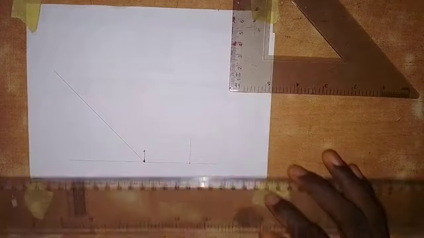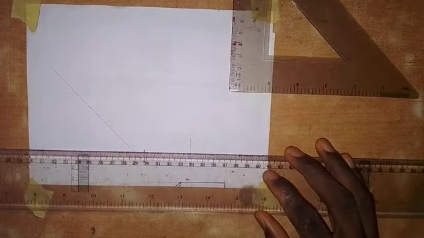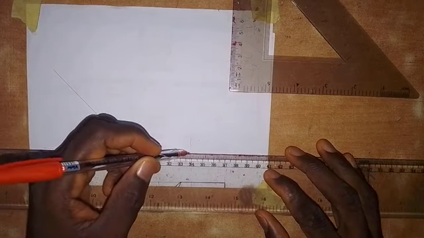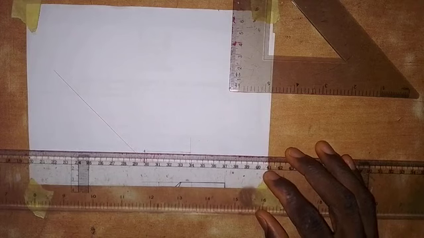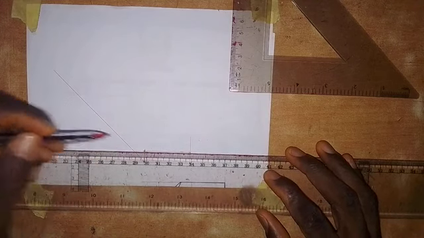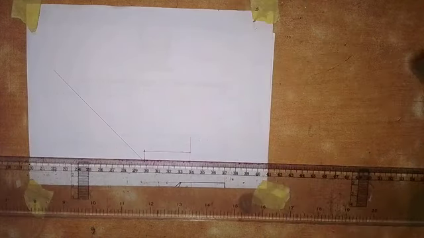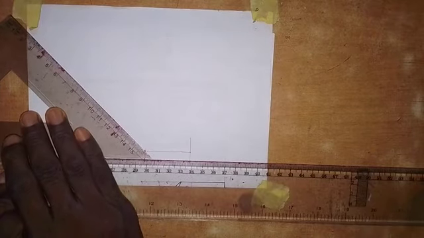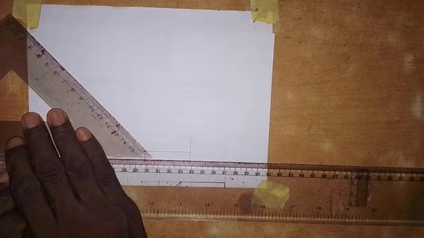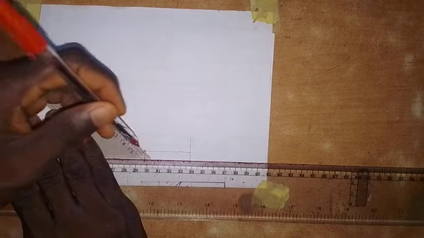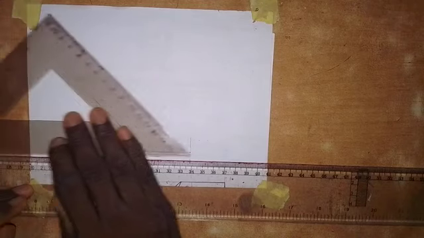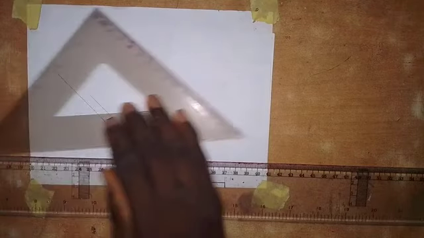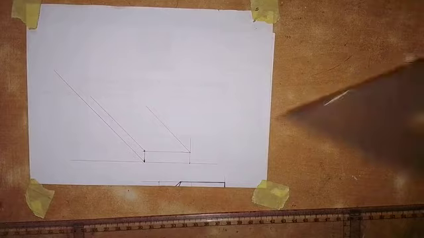Then I'm going to transfer this 10 millimeters to here. Then at this point I'm going to transfer this point. I draw it backward like this, and at the same time I will also draw this, which goes in this direction.